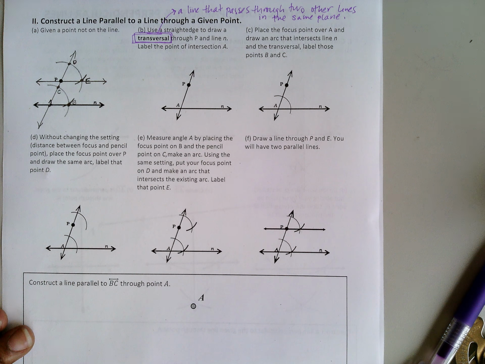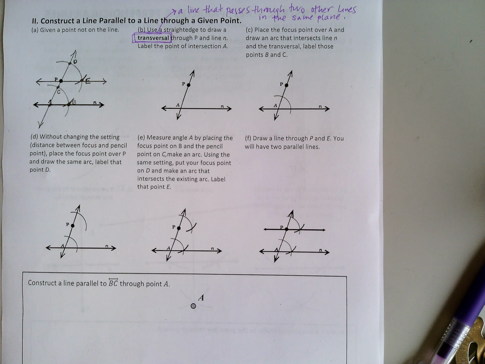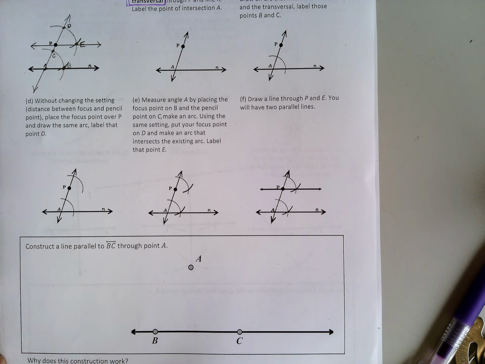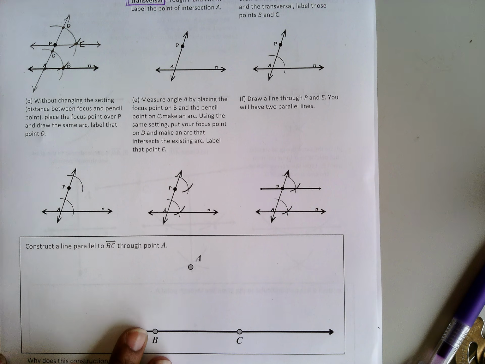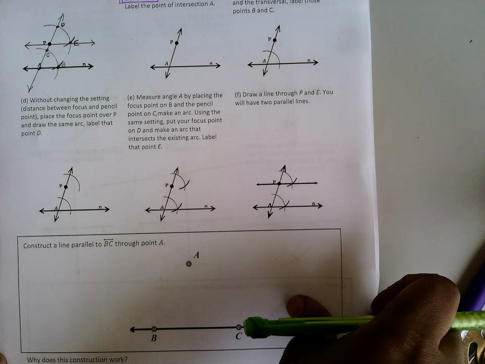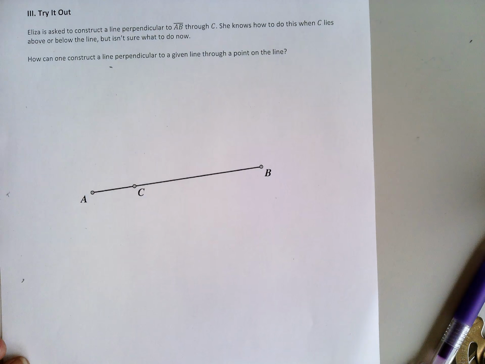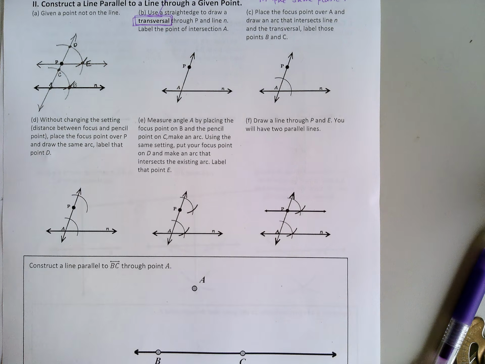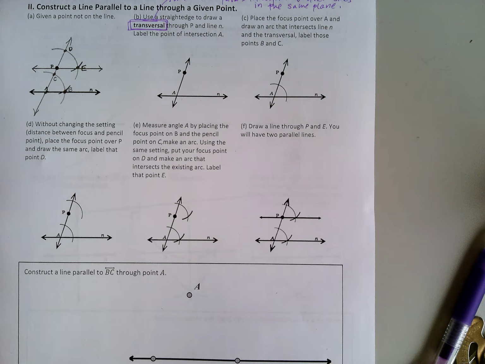Okay, again, if you need to go back and watch this, please feel free to do so. Once you do and you feel like you have the hang of it, you're going to go ahead and do this try it out on your own, as well as the try it out on the last page. Let me know if you have any questions. Since I will be in class with you, please go ahead and ask any questions you have.